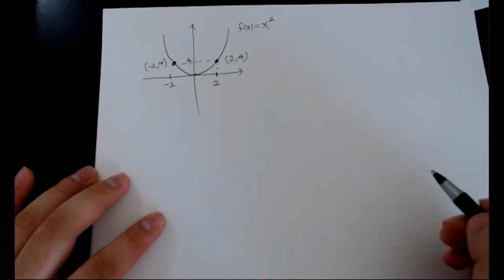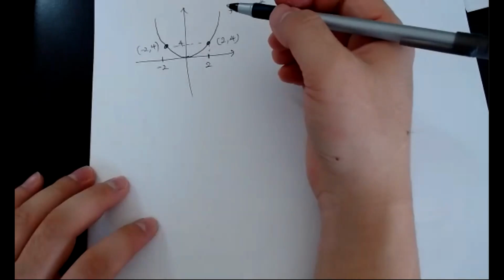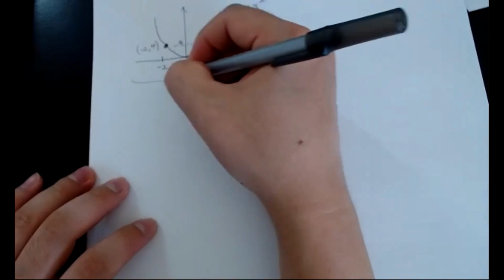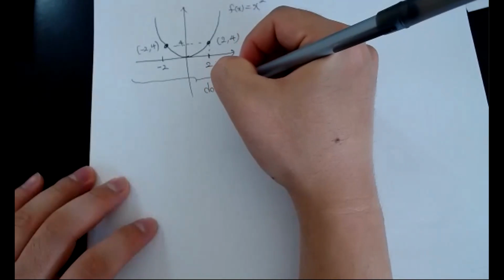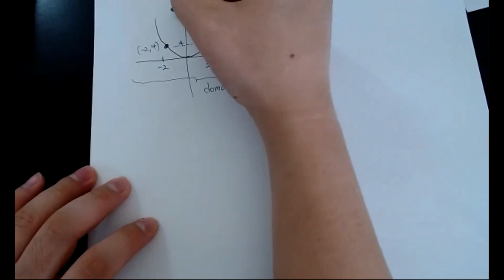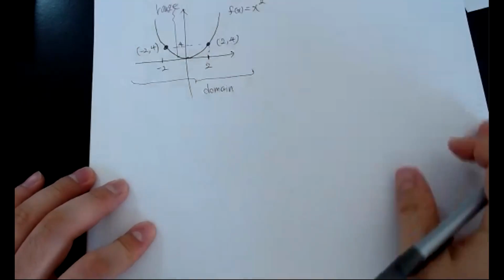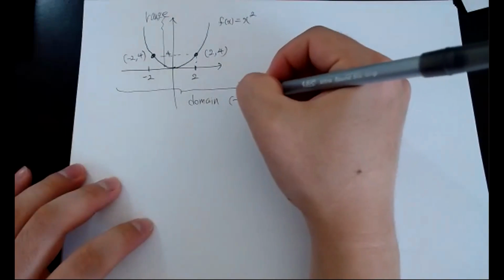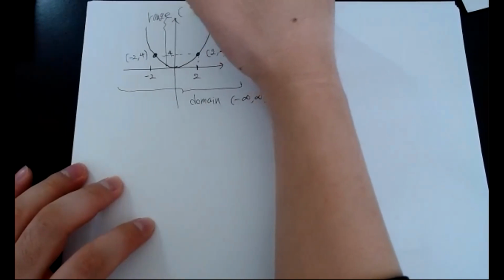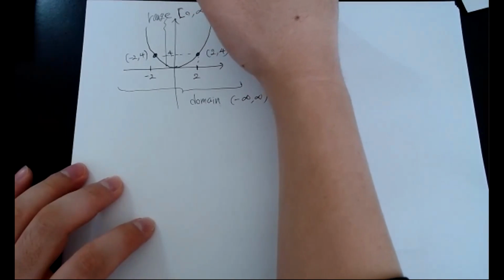Now, what's the domain? The domain is negative infinity to infinity, right? And then the range is what? 0 to infinity, closed at 0, right? So the domain is negative infinity to infinity, and the range is closed 0 to infinity.